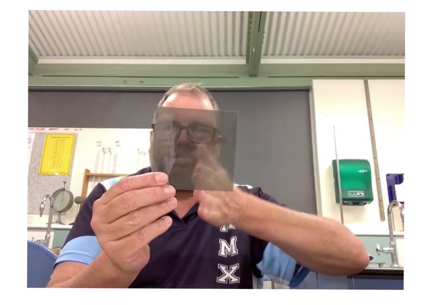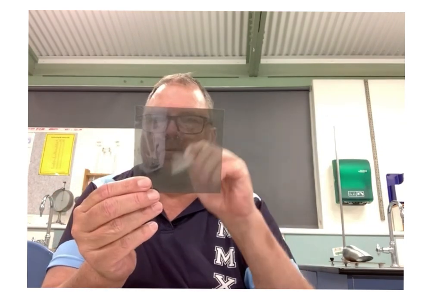An easy way to demonstrate that is using some Polaroid filters. These are the sort of filters that would be used in polarized sunglasses. This Polaroid filter, for example, would only let through light that's oscillating in one direction. So at the moment, let's say it's letting all the vertical light go through.